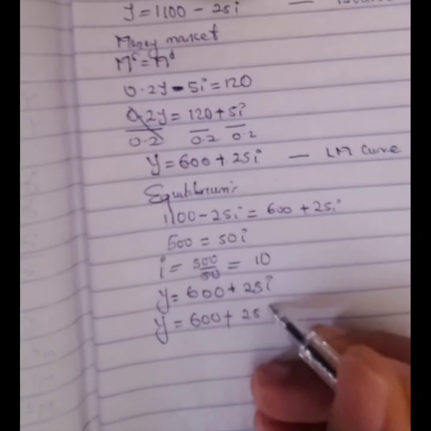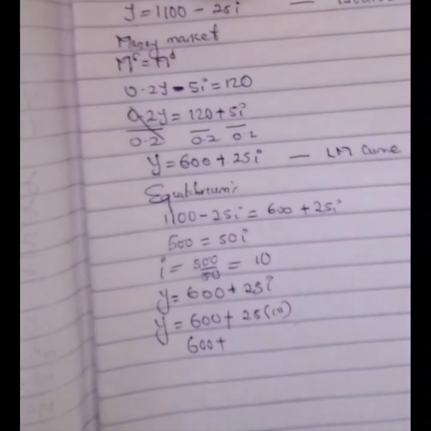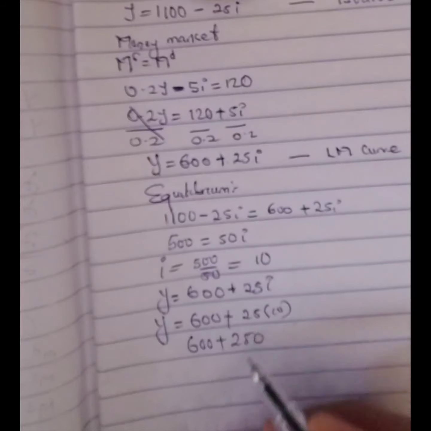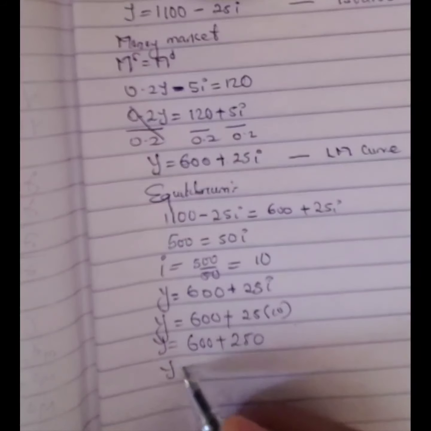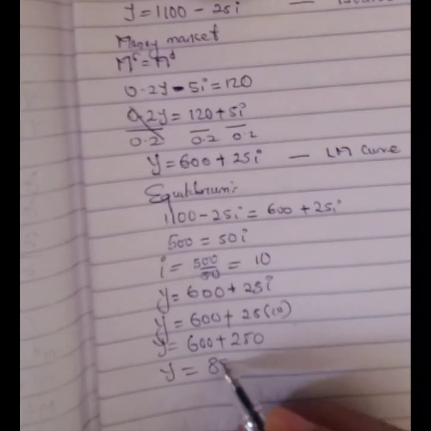Now you can see here that y, our real output, has a negative relationship with i. That's the negative relationship. That's why it looks like a demand curve.